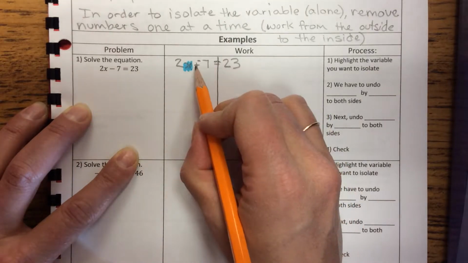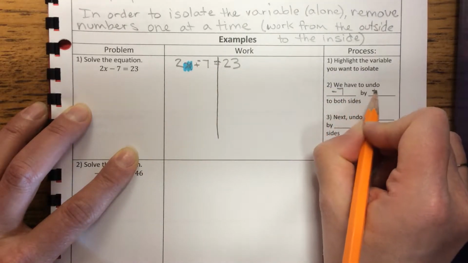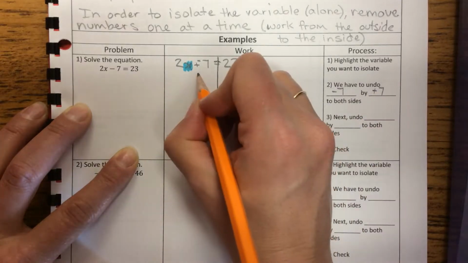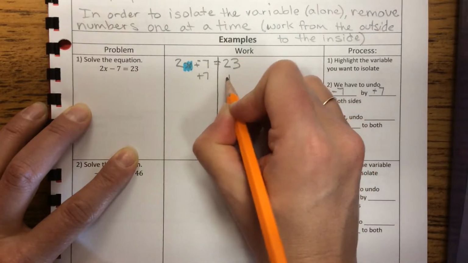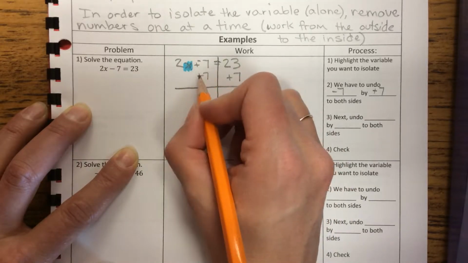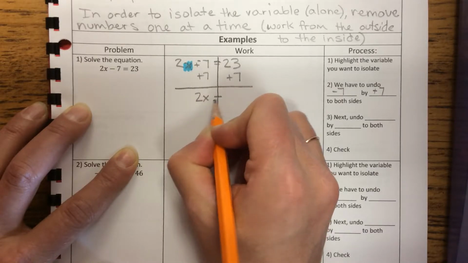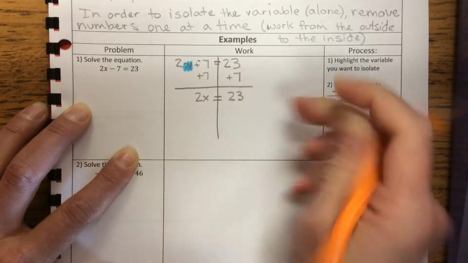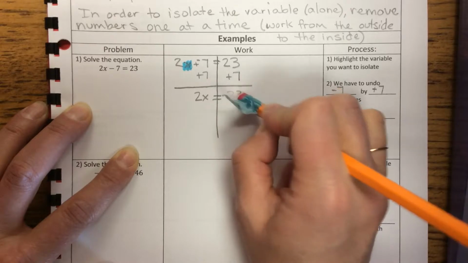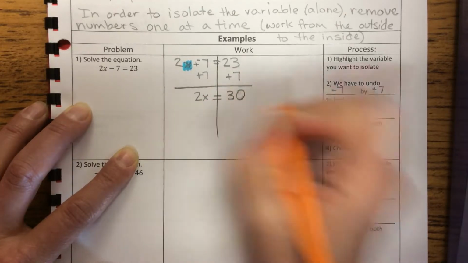So if I have plus negative 7, I want to undo that negative 7 by adding a positive 7. Now on this side, negative 7 plus 7 is 0. It's gone. So now over here I have 2x equals 23, but it's 23 plus 7. So I know 23 plus 7 is 30.